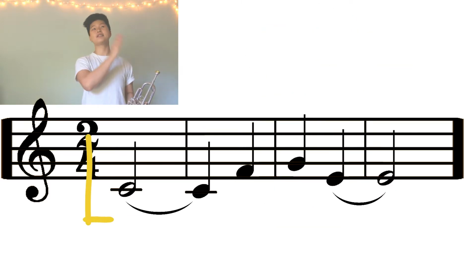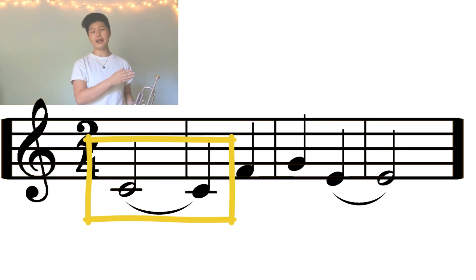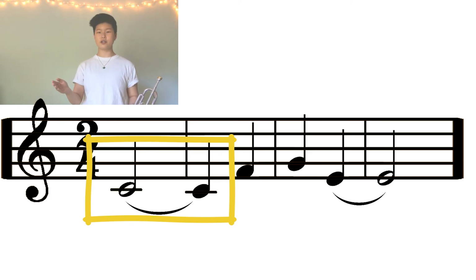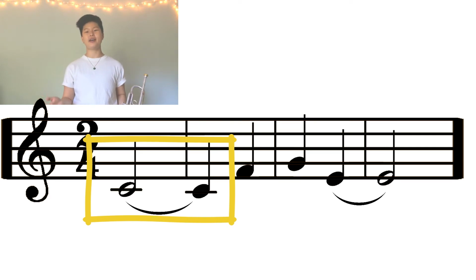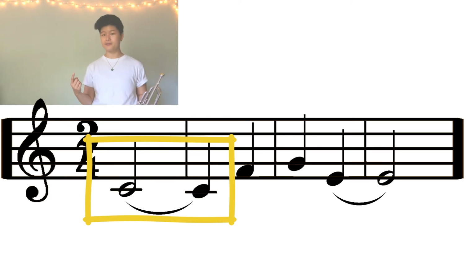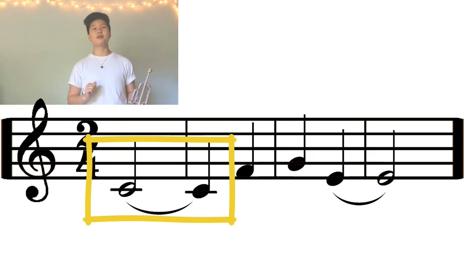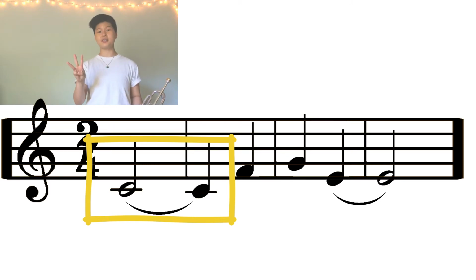So if a C half note was tied to a C quarter note, how many beats would I hold that C? Half note gets how many counts? 1, 2, 2 counts. And a quarter note gets how many counts? 1. So if we tie it together, 2 plus 1, 3. So we're gonna hold that note for 3 counts.